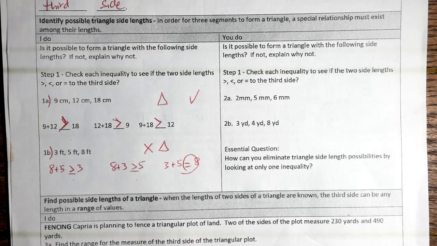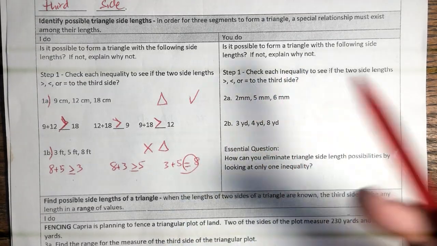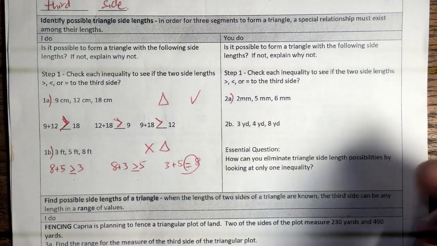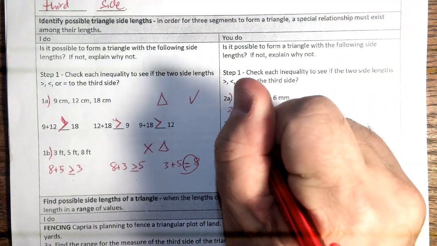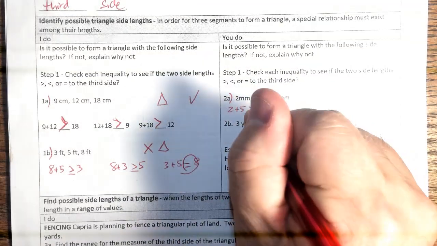Is it possible to form a triangle with the following side lengths? If not, explain why not. Check your inequality. Okay, so 2a. We have 2, 5, and 6. So let's go 2 plus 5 and 6. 2 plus 5 is 7, so that's greater than.